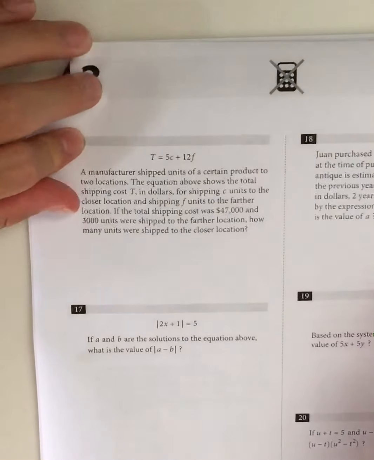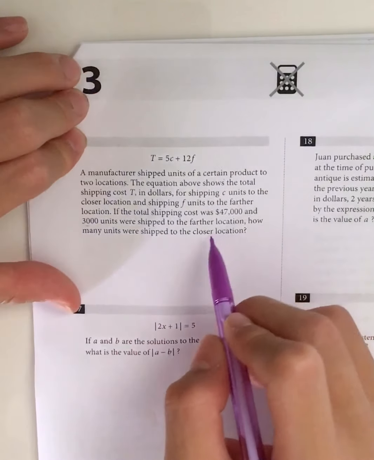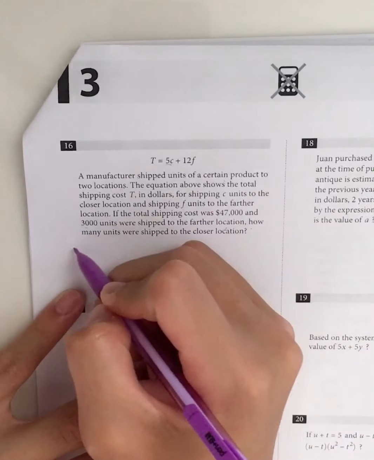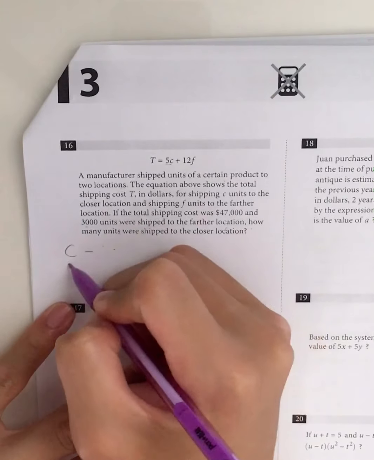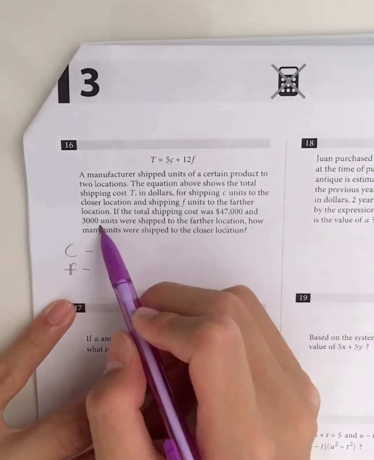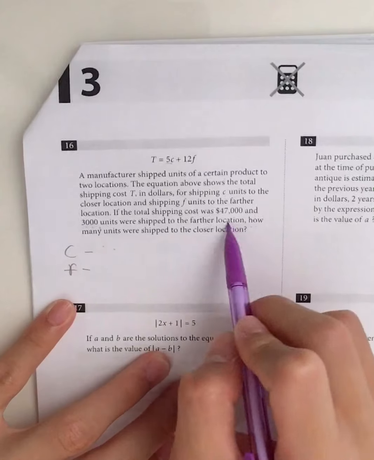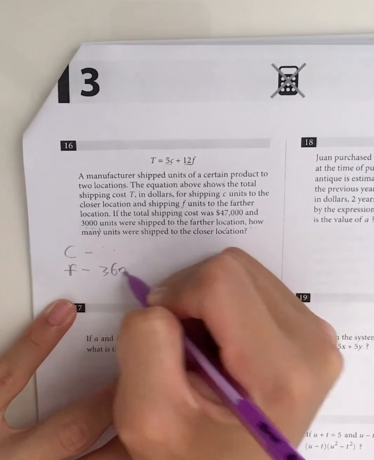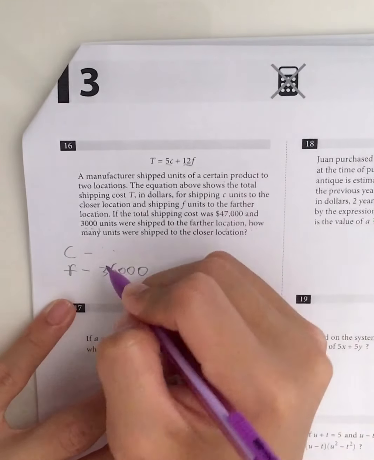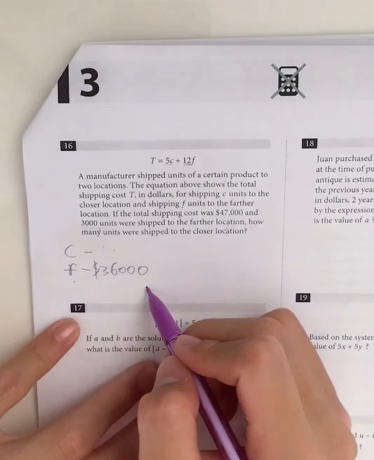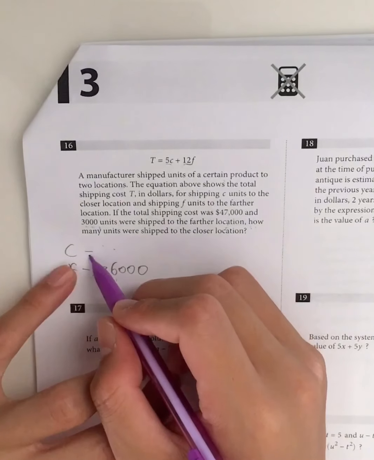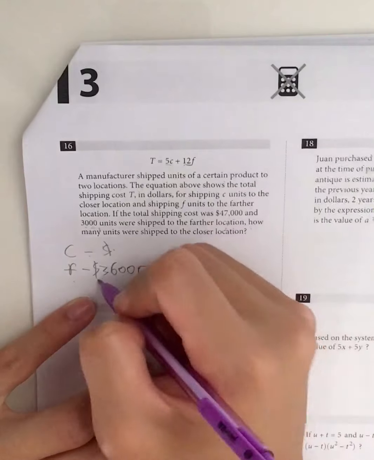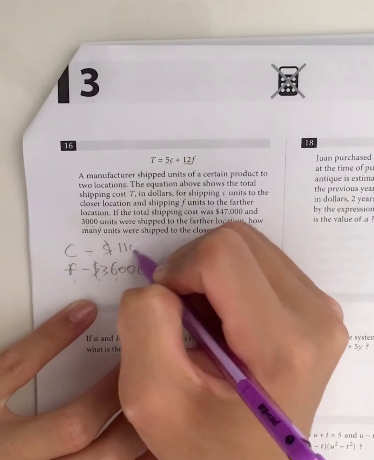All right. So if 3,000 units were shipped to the further location, right? So what does C mean? C represents the closer location and F represents the further location. So if 3,000 units were shipped to the further location, that's 12 times 3,000, which is equal to 36,000. And now the total cost to ship to the further location is 36,000, right? So how much room does that leave for the closer location? That's going to be 47,000 minus 36,000, which is 11,000.